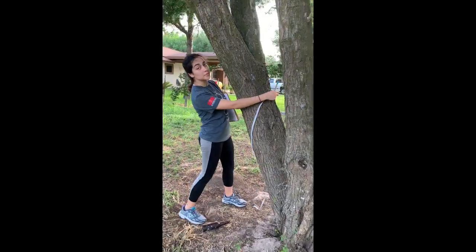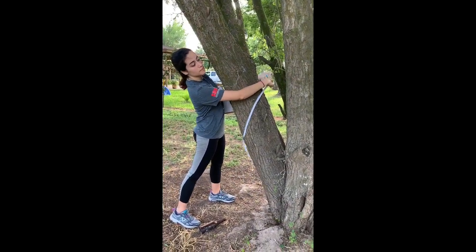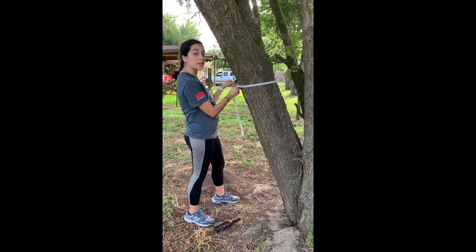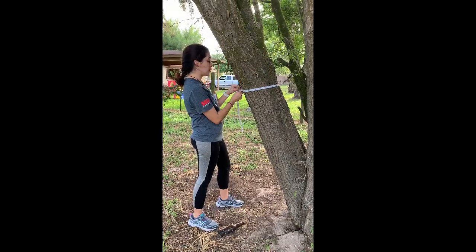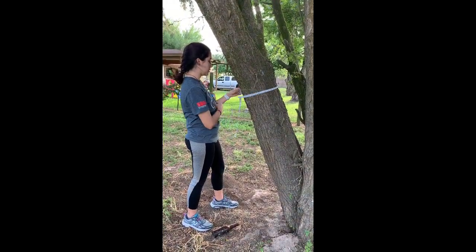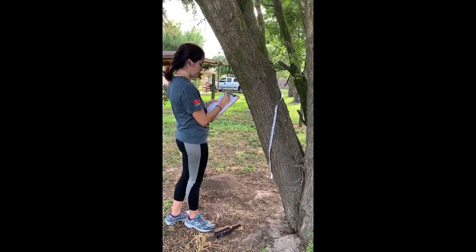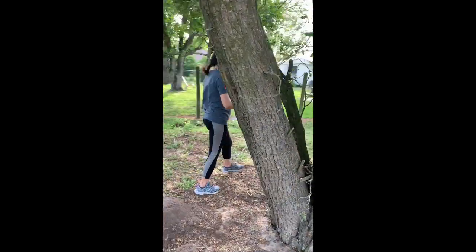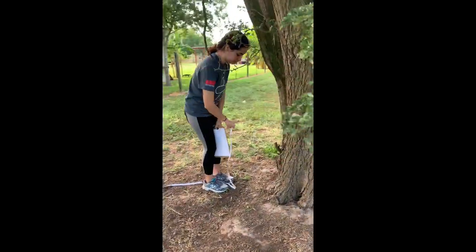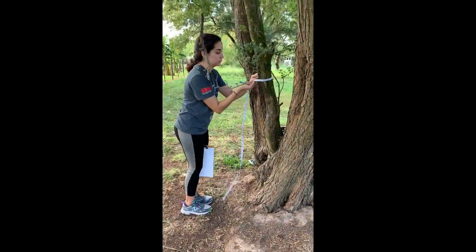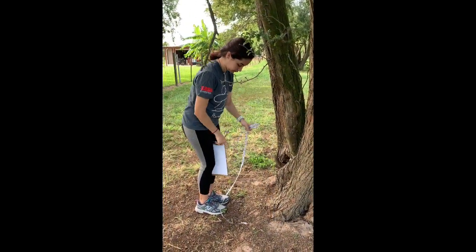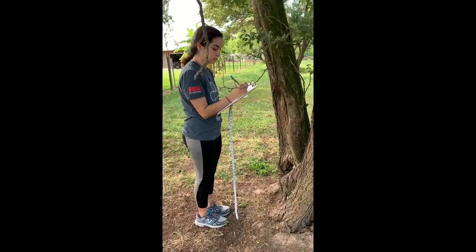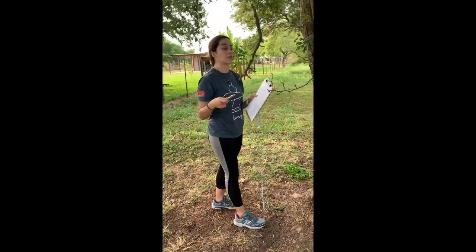On some of these trees you have to be careful because there might be thorns on them. So it might be helpful if you have a partner in the field to have them do the other side and they grab it on the other side. Otherwise you can just wrap your arms around. And you can come back and do this map afterwards.